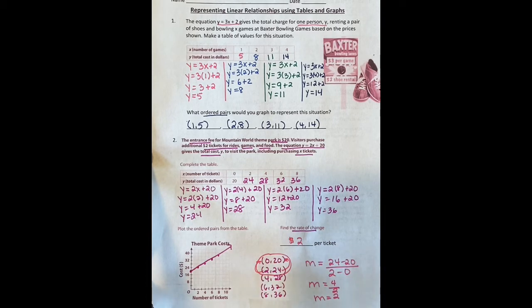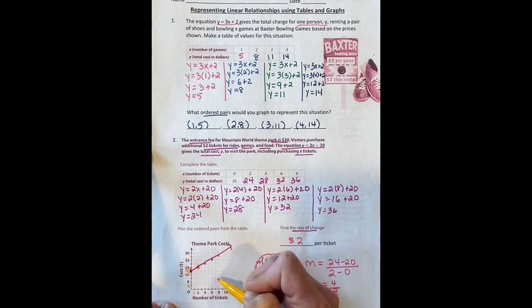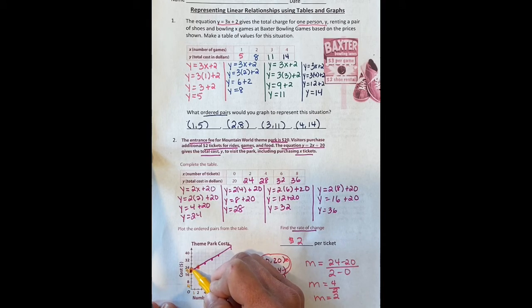But we could also find that from the graph by counting our rise and our run. So we're just going to pick 2 points and we're going to count how much we have to go rise, which is going up, and then run, which is going right. So I'm just going to pick this point and this point here. So I need to take notice that my y-axis is counting by 4s. So when I rise up 1, it's actually a rise of 4. And then I need to take notice on my x-axis that it's counting by 1s. So when I count over 1, 2, it's counting by 1.